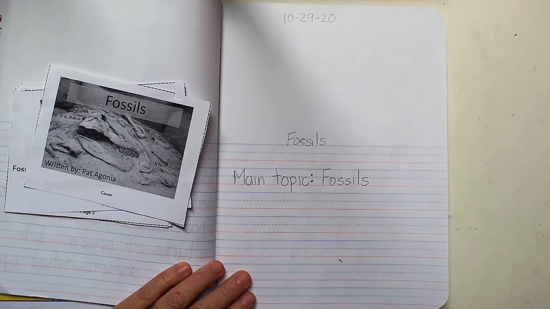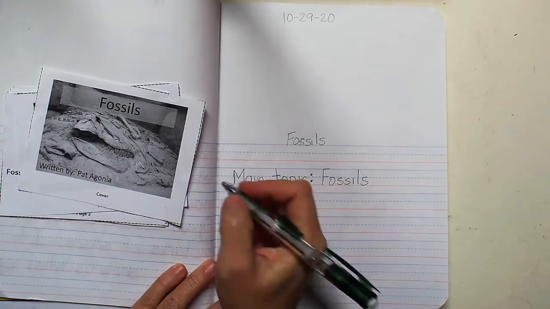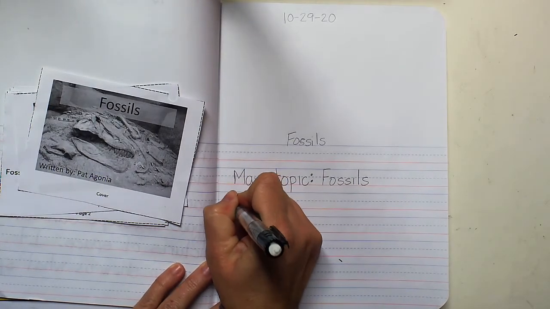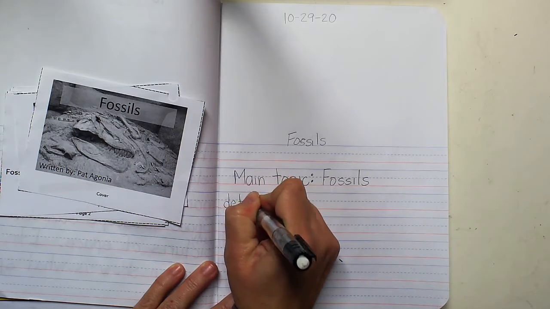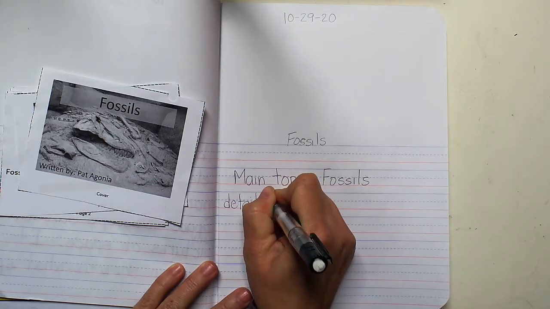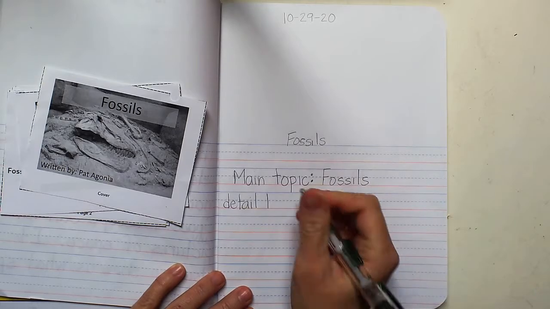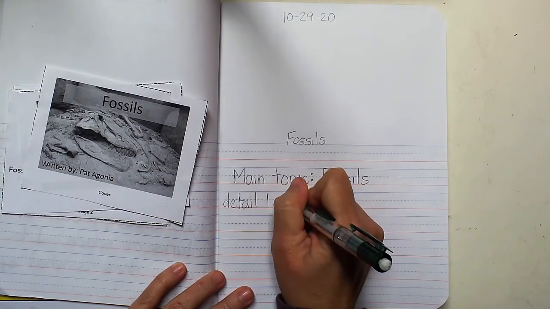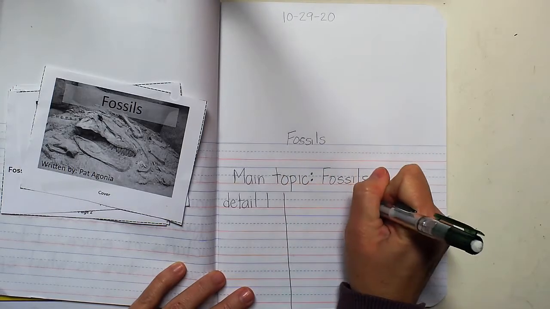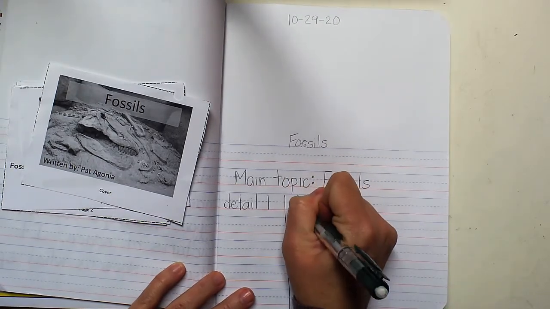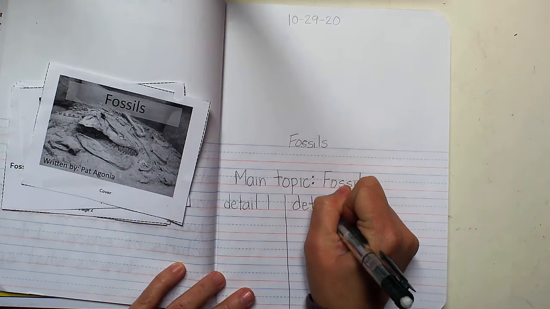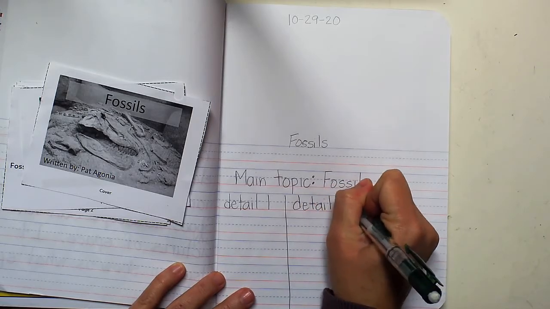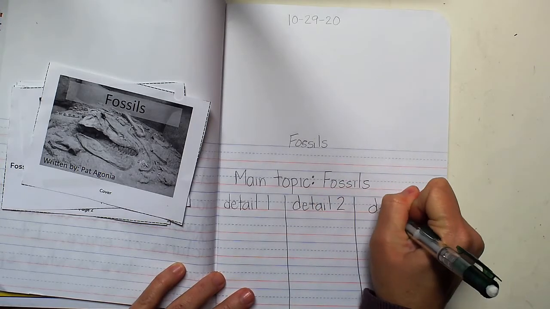Now I'm going to have 3 key details. Okay, so I'm going to have detail 1, and I'm actually going to divide, this is really tricky, so you can decide how you want to do it. I'm going to divide my paper into 3 spots like this, and I'm going to write detail 2 and detail 3.